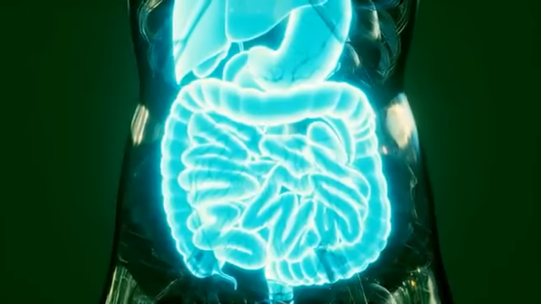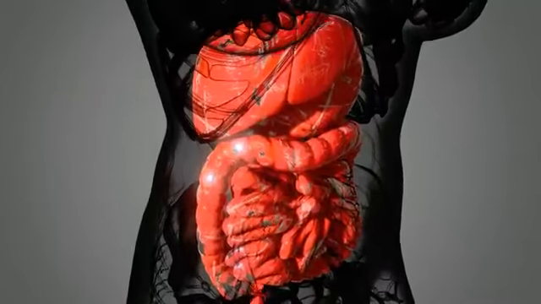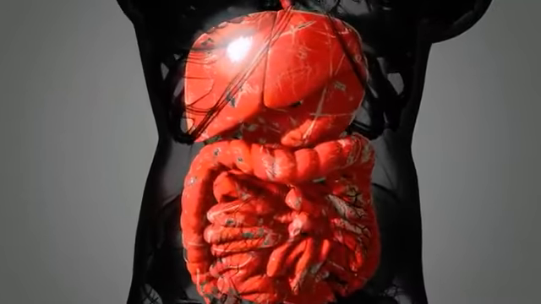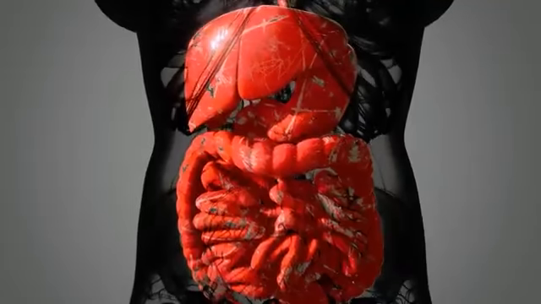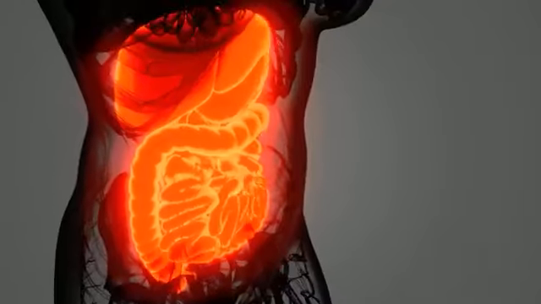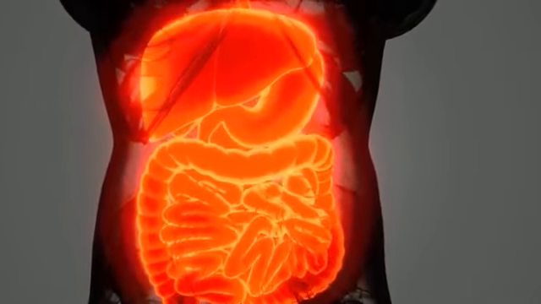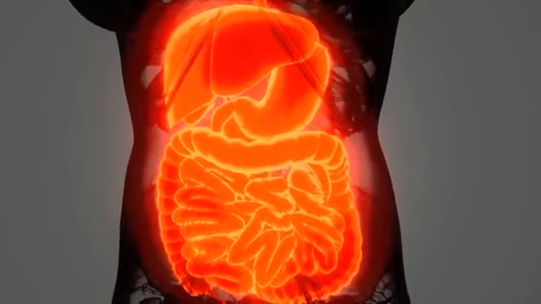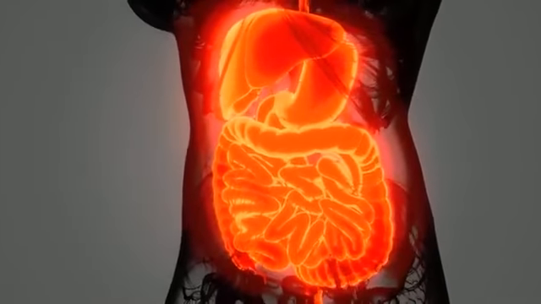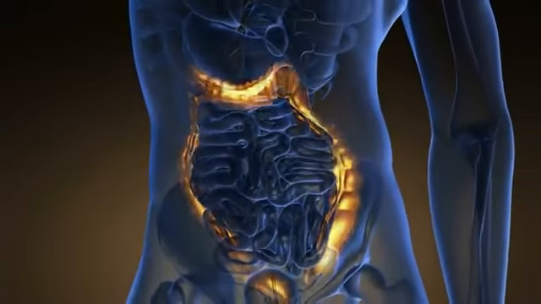It mixes food with stomach acid and digestive enzymes, which helps to break down proteins and kill harmful bacteria. The stomach also releases a hormone called ghrelin, which signals to the brain that the body is hungry. As food enters the stomach, it is mixed with stomach acid and enzymes to form a thick liquid called chyme. The stomach then releases the chyme into the small intestine in small amounts, allowing for proper digestion and absorption.